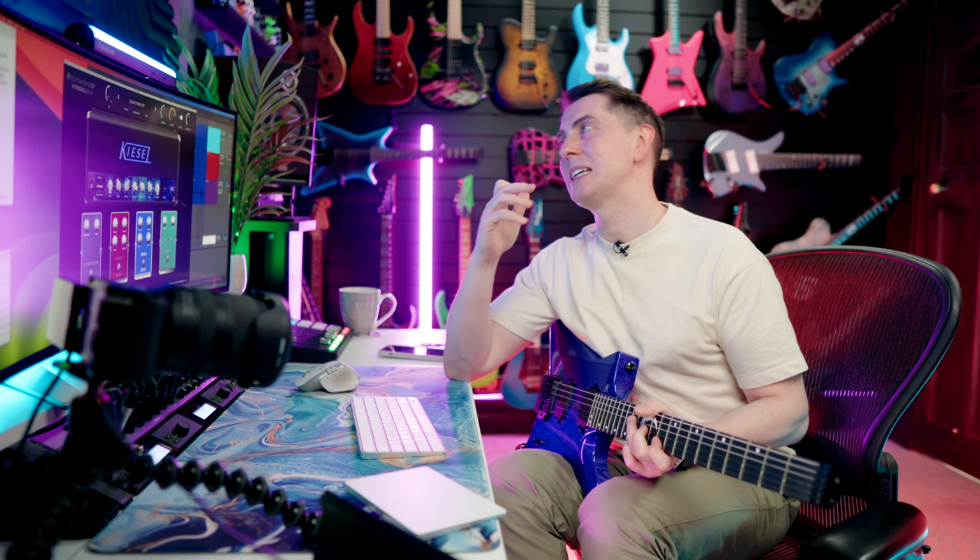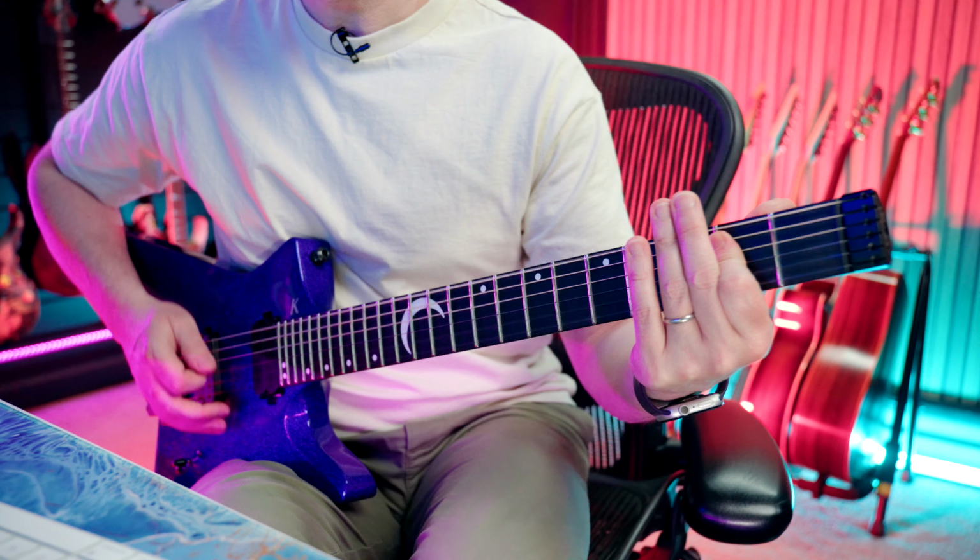But now I can do it with the same feel on my 6-string guitar. I'm not grabbing my 8-string nearly as much. In fact, I haven't picked it up once since I got HyperTune, but I will find a reason to use the 8-string.